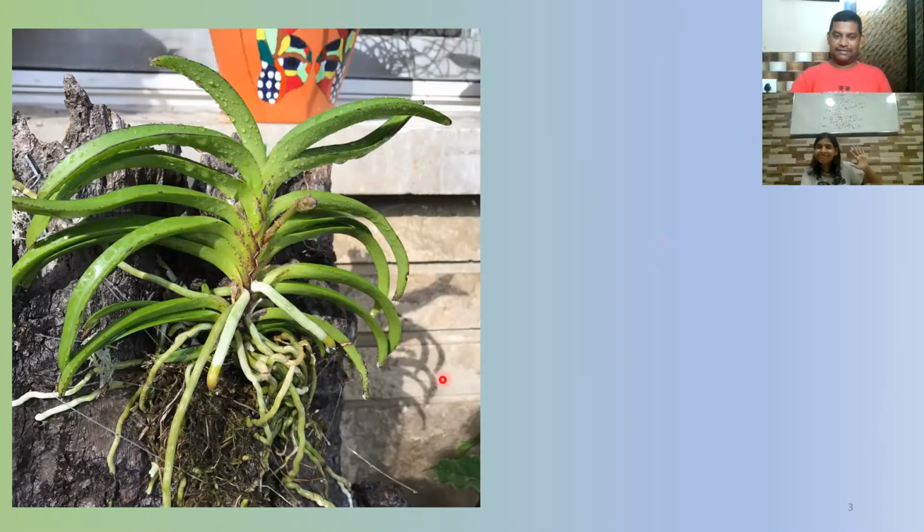Do you know which plant this is? Aloe vera? No, it looks like that, but it is not aloe vera. Banana? This is one example that is shown, which indicates that plants can grow in any environment, but they try their best to absorb water from their environment.